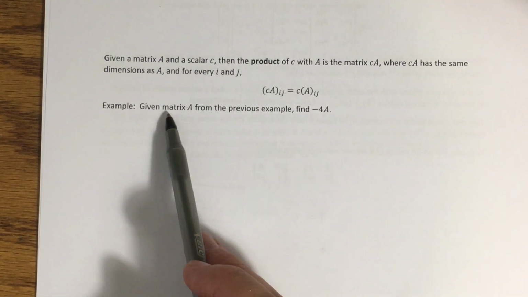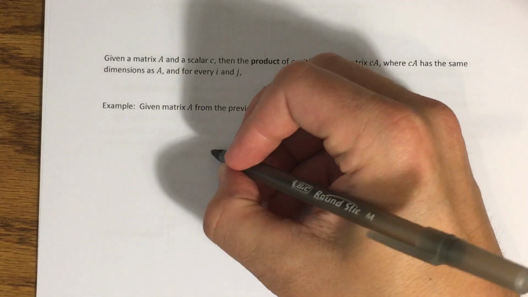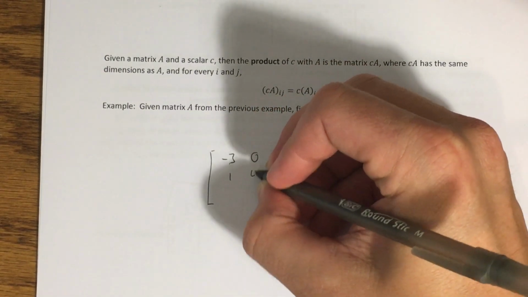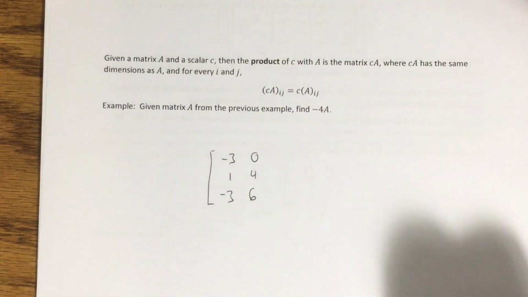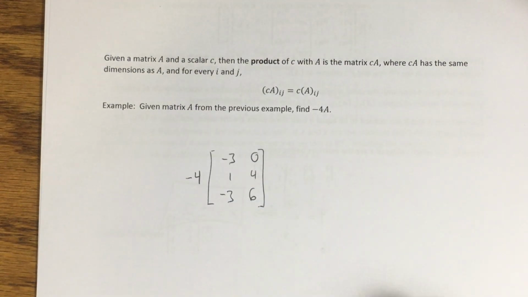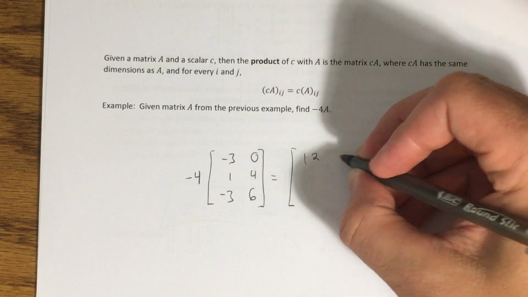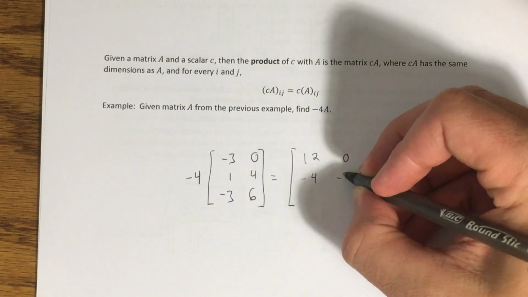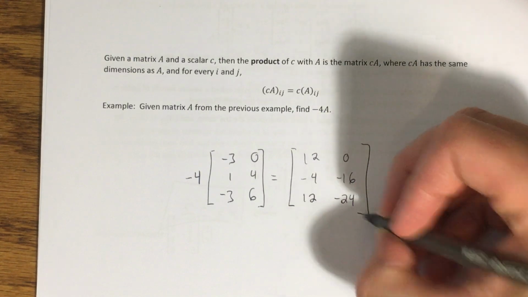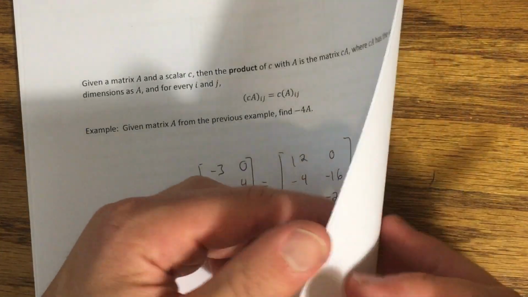Here's an example. So using matrix A from the previous example, we want negative 4A. Let me write out what A was. Negative 3, 0, 1, 4, negative 3, 6. I'm multiplying that by negative 4. Okay, I just multiply each entry by -4. That gives me 12, 0, -4, -16, 12, -24. That's it. Okay, very straightforward. Nothing fancy about that.